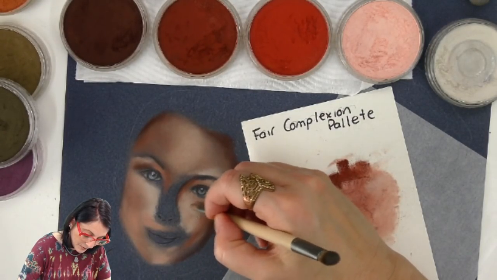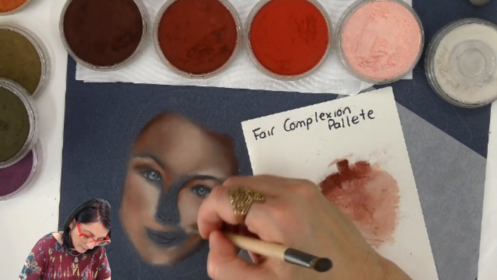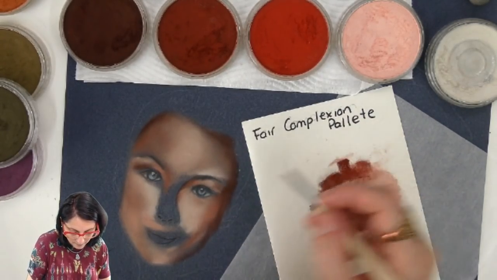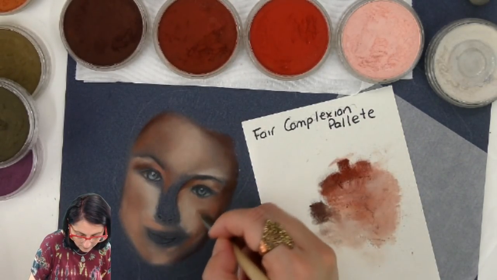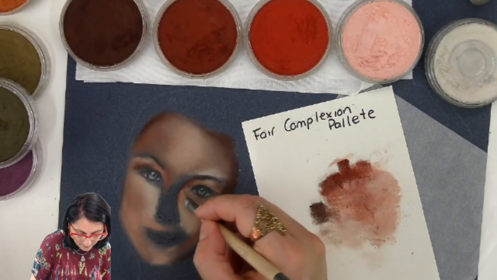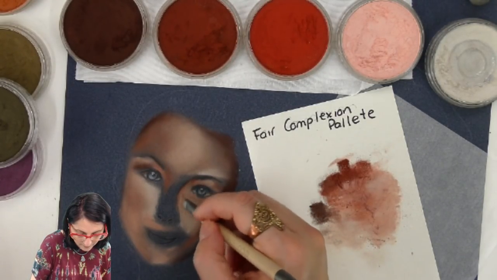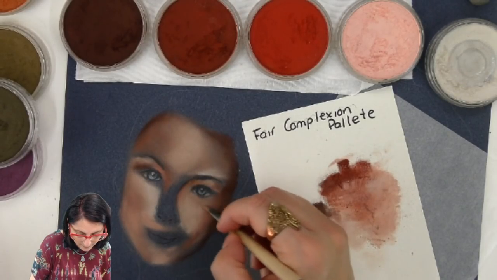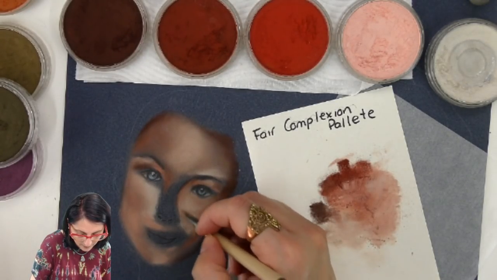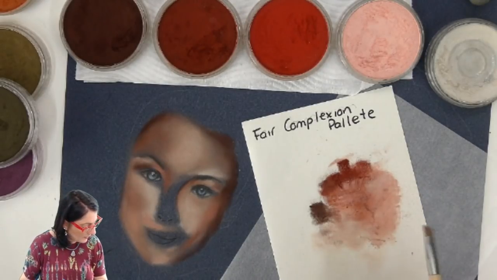She'll start to pop soon. There we go. Okay, now her nose.